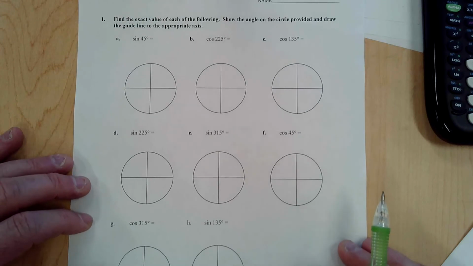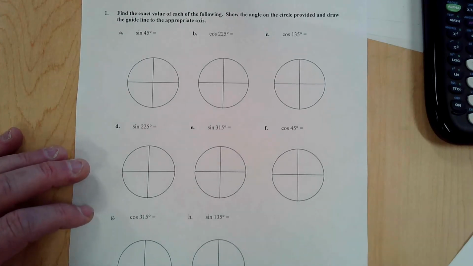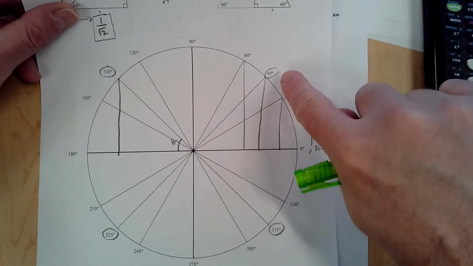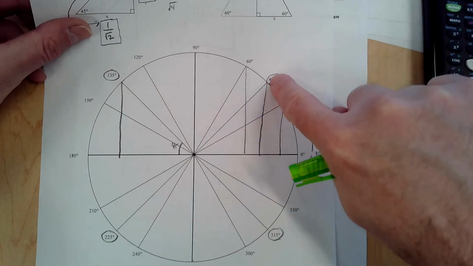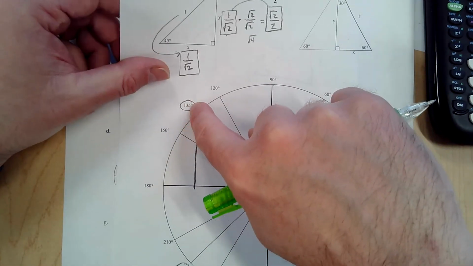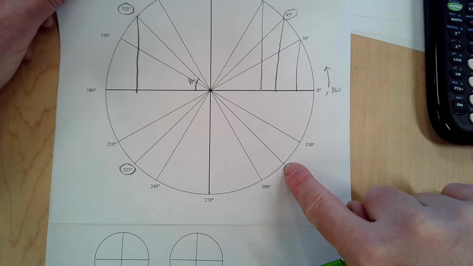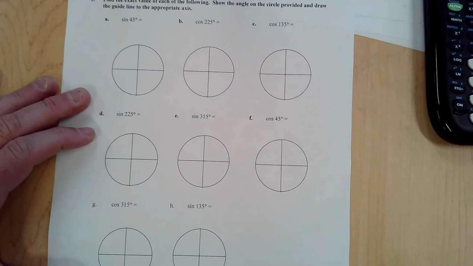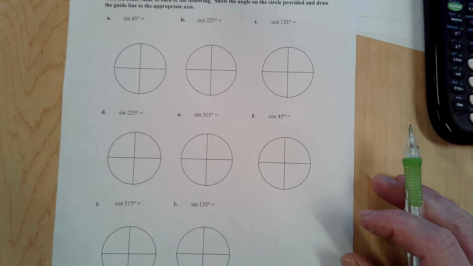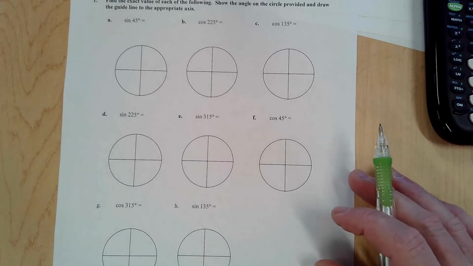That means that going around a circle, like we just did, there's only 8 different questions, right? For 45 degrees, I could ask you for sine or cosine. For 135, I could ask you for sine or cosine. Sine or cosine, sine or cosine. So there's only 8, and all 8 of them are on this ditto. So at some point, you would just be doing them over and over and over repetitionally.